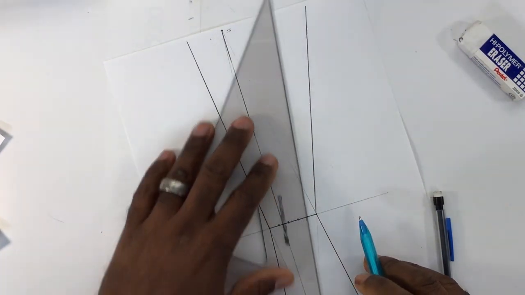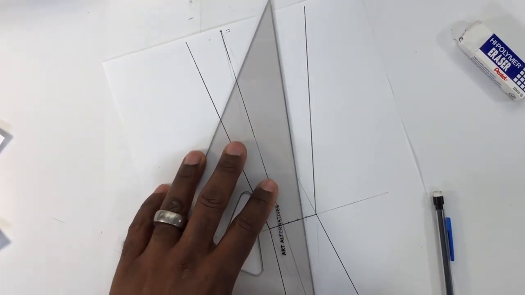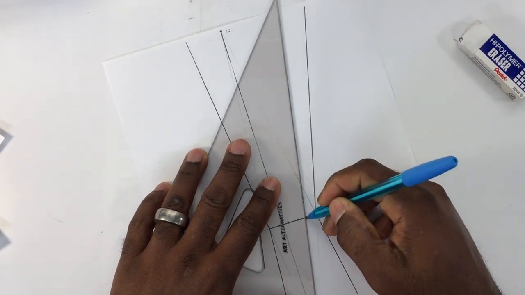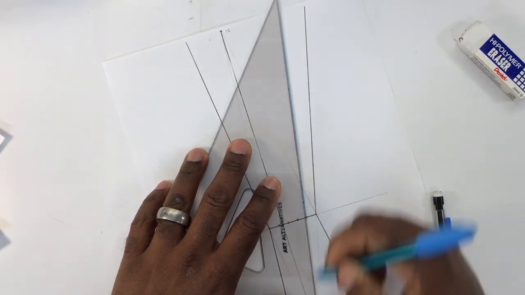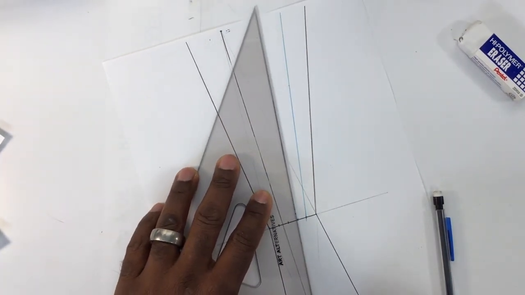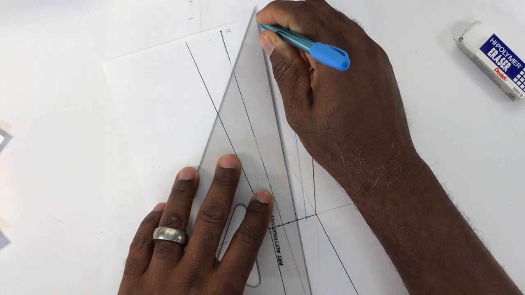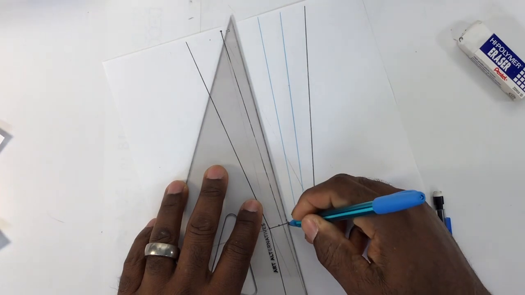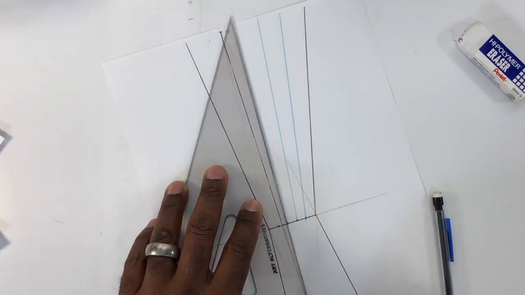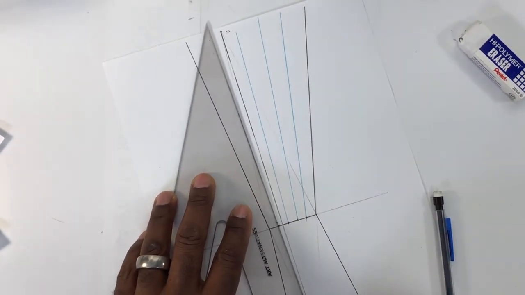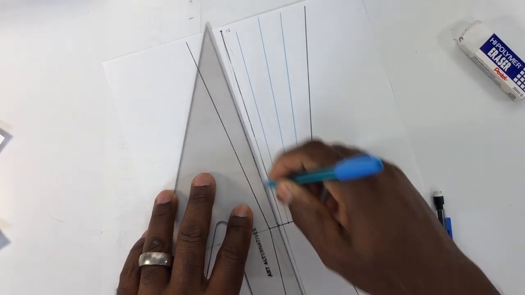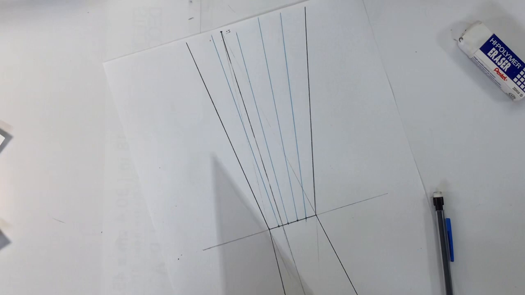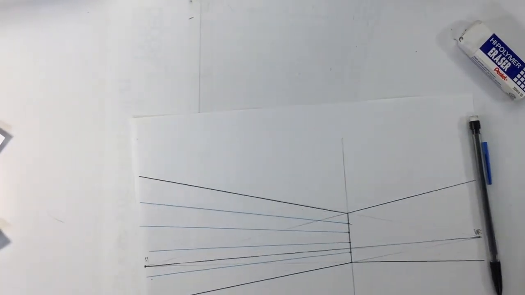Yeah, let's use blue again. Like so. Alright. Project that line out. And so we have our horizontal subdivisions along that wall.